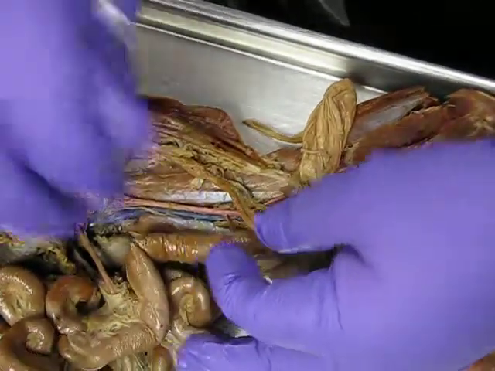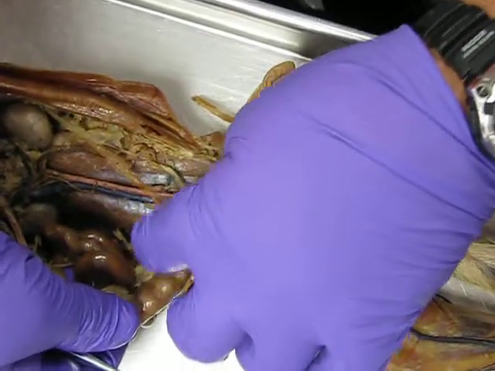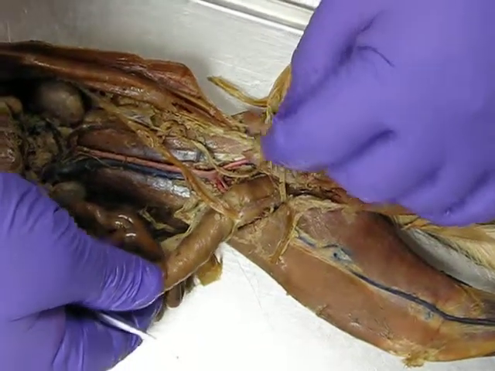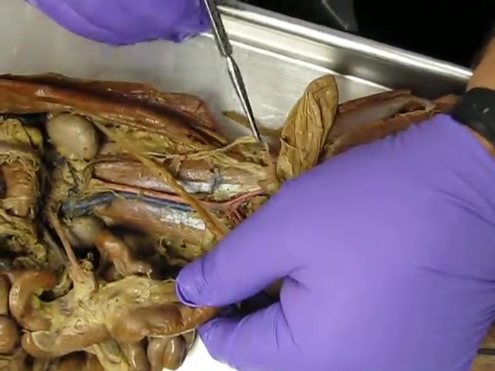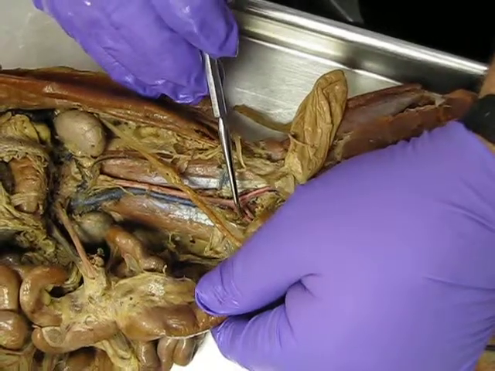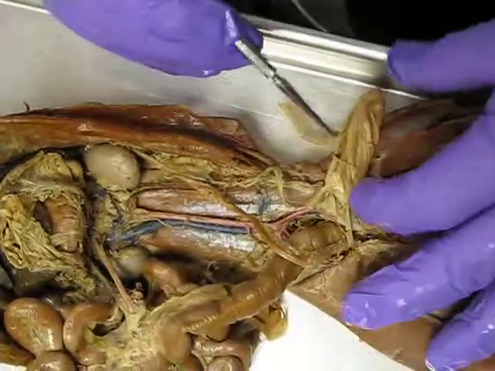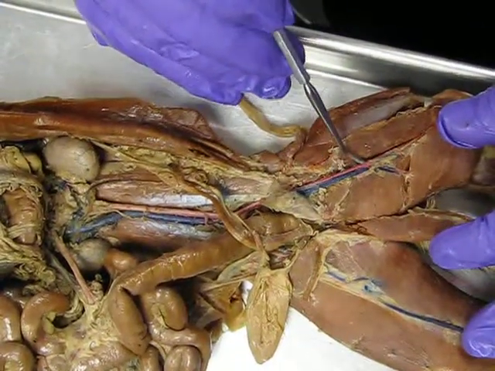And the inferior mesenteric just goes to that mesentery right here of the descending colon. So it's much smaller. The aorta then splits into the two iliac arteries. The two iliacs pass through the abdominal wall and become the femoral arteries.